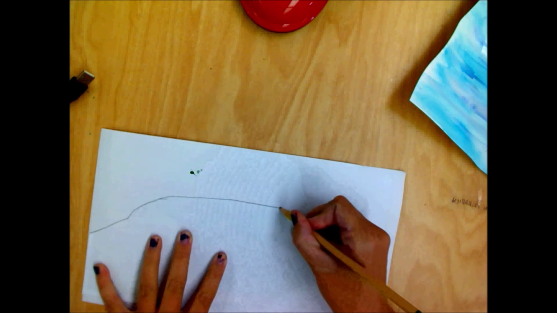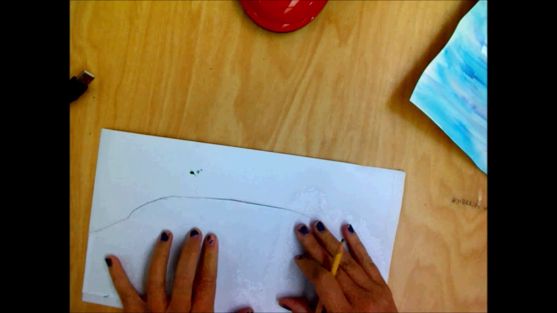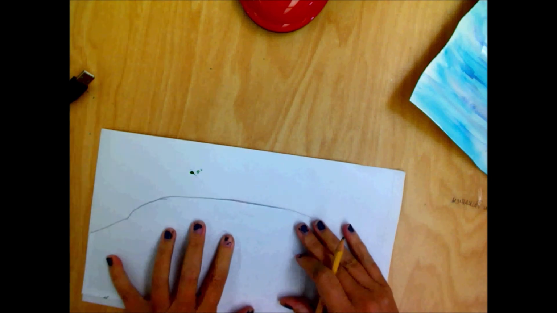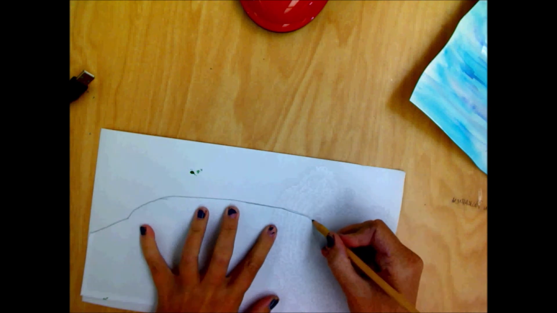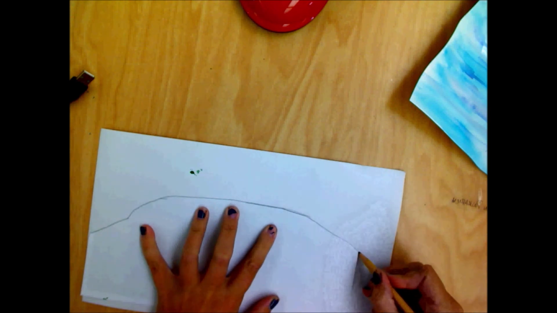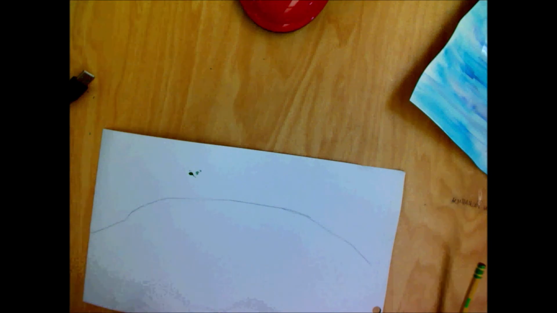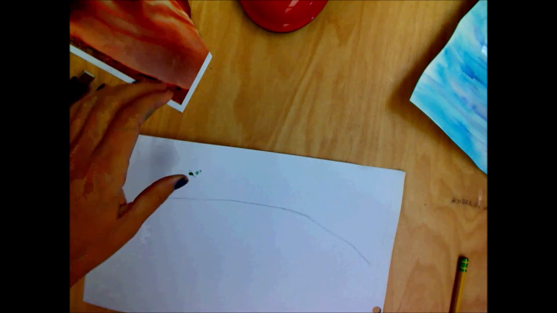And I'm just tracing, lined up. Off that side. And then I'll cut it out again.